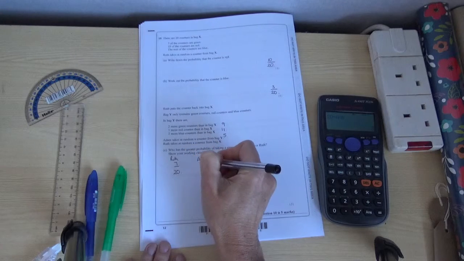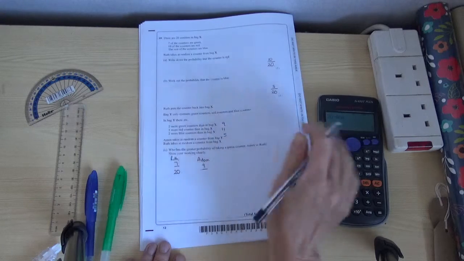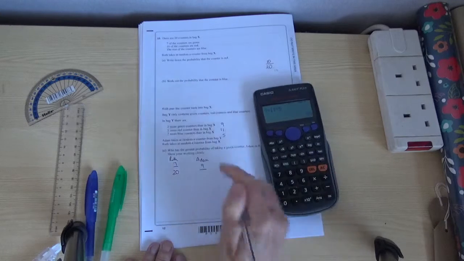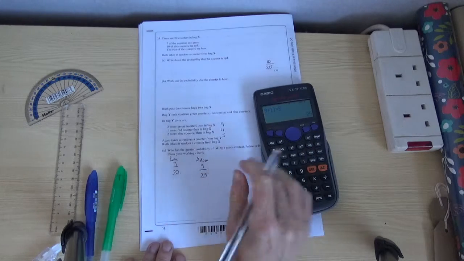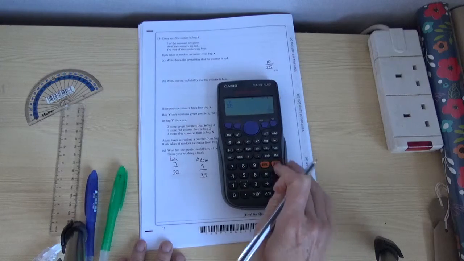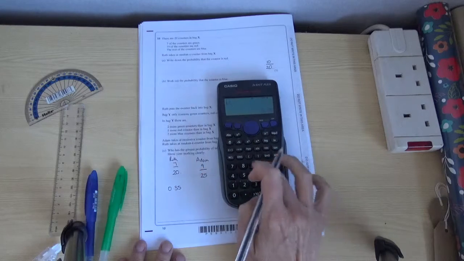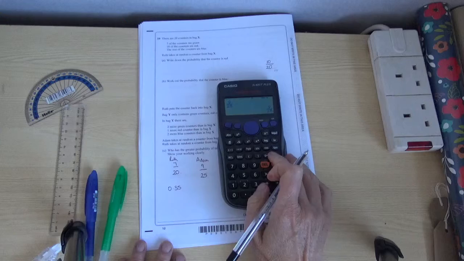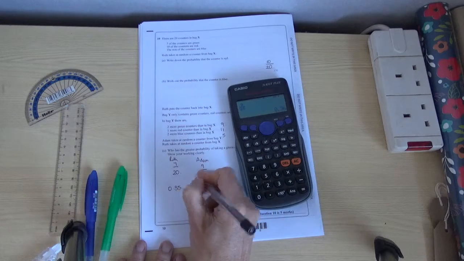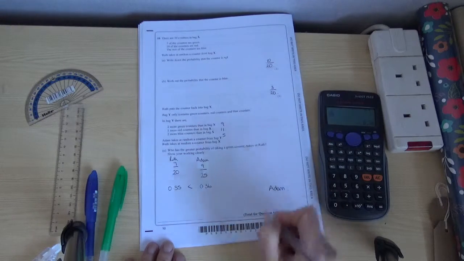Adam takes from this bag, green is 9 out of a total 9 plus 11 plus 5, 25. Which is bigger? Well, let's change them both to decimals. This is 0.35. This is 0.36, which is just bigger, so Adam has the greater probability.